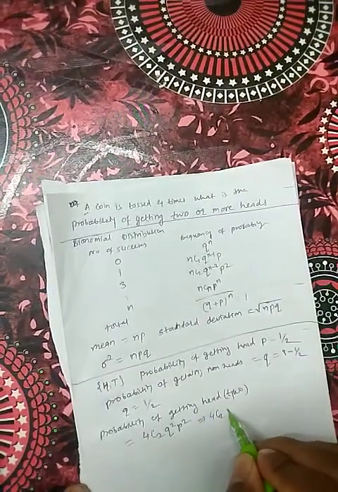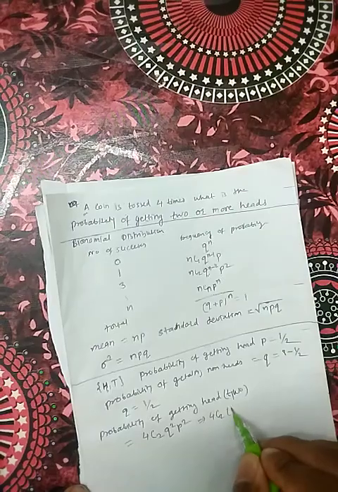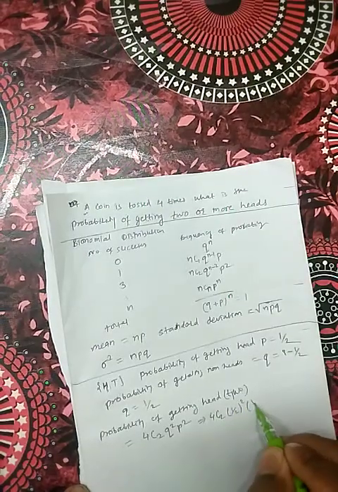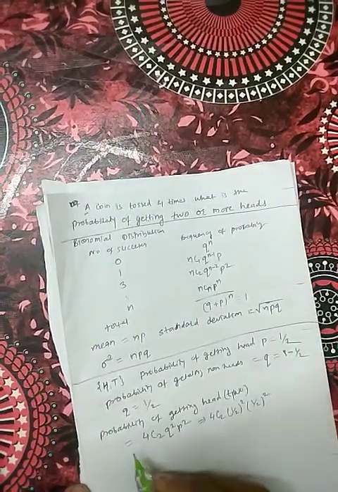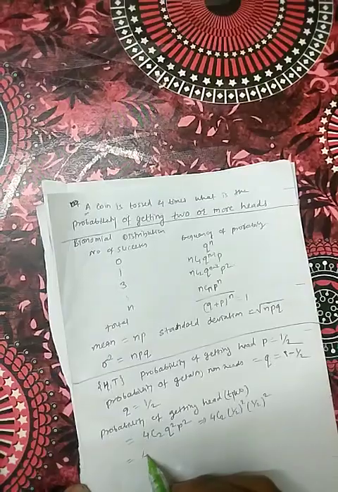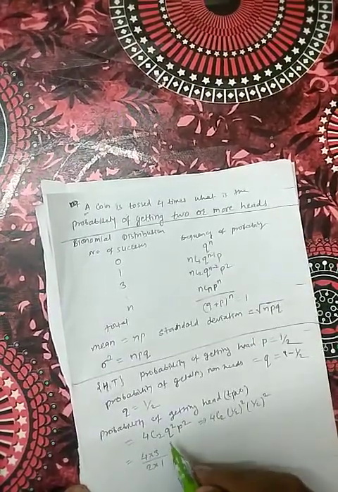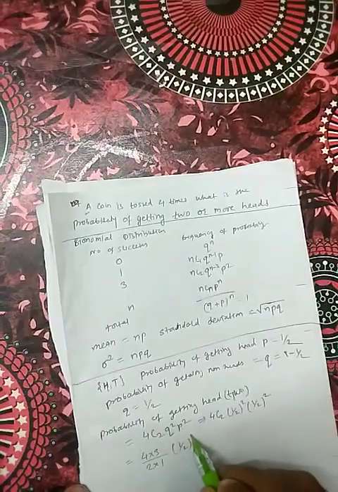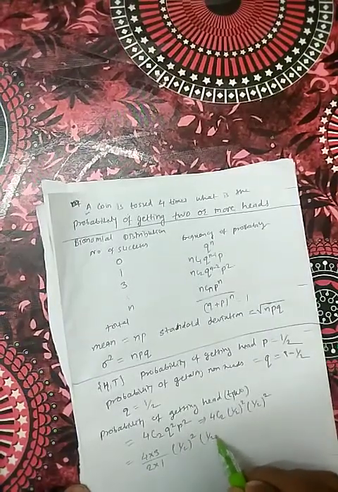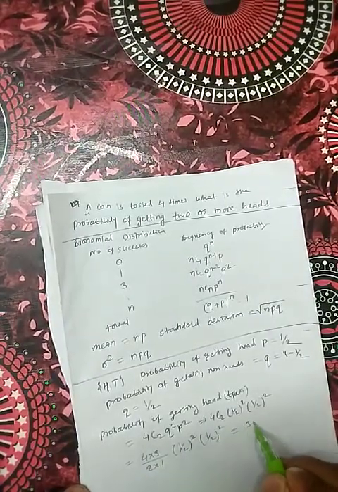Hence it is 4C2, q is half raised to square and p half raised to square. The 4C2 is 4 into 3 divided by 2 into 1, times half raised to square and half raised to square, which is equal to 3 by 8.